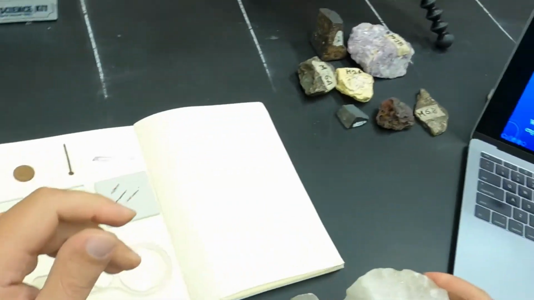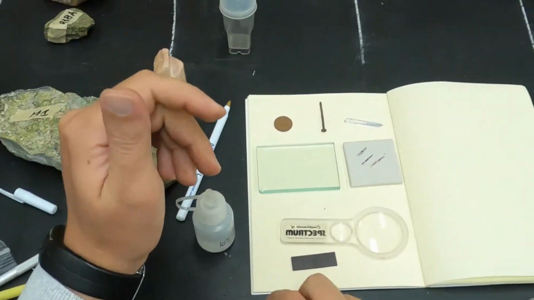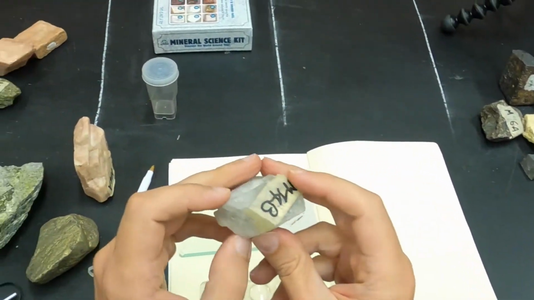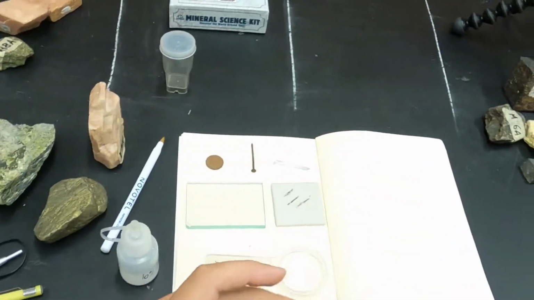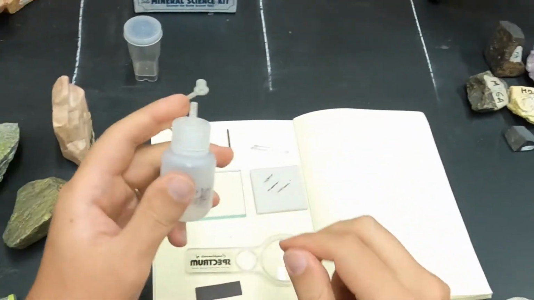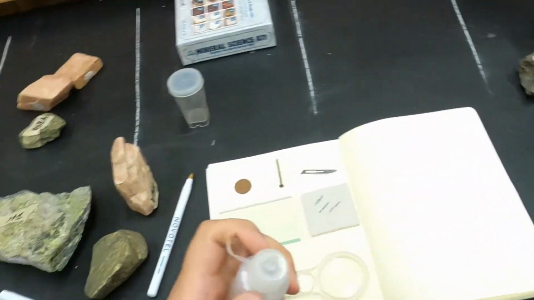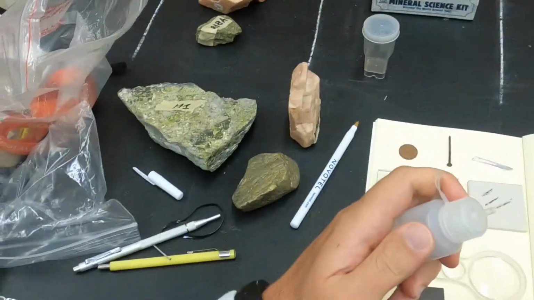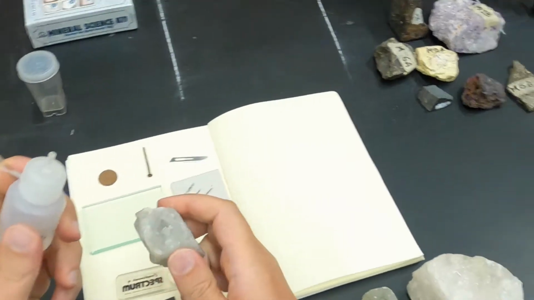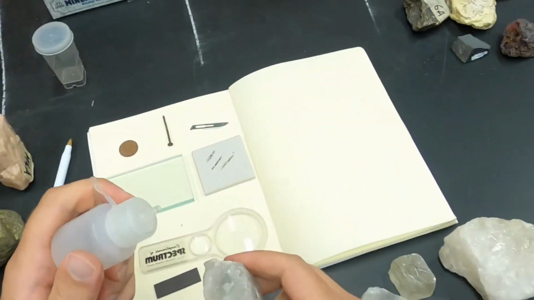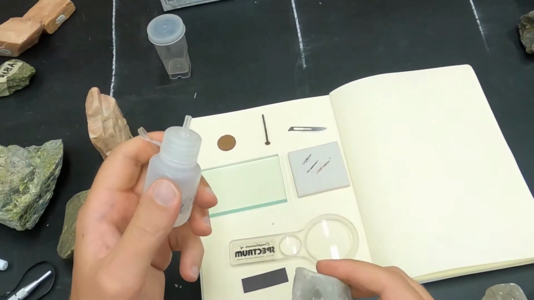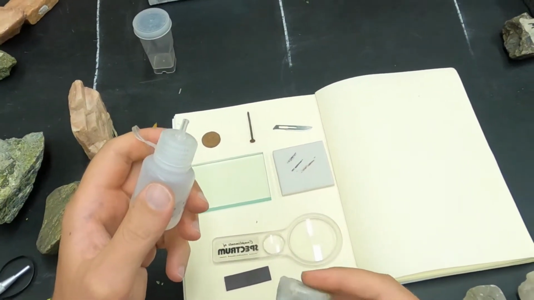Then you have this one here, which is also usually not responsive, because this is a salt, an ionic compound, essentially composed of fluorine and calcium, but it doesn't give you any fizzing at all.